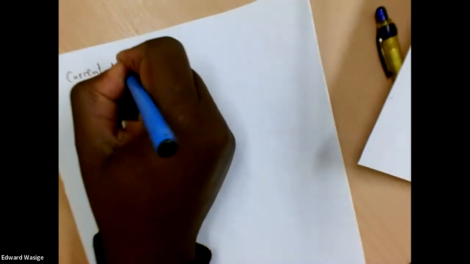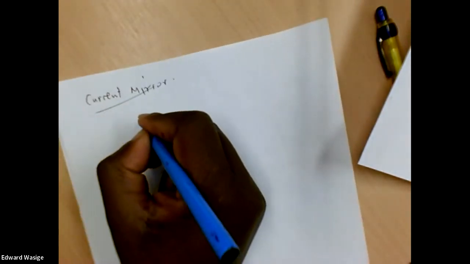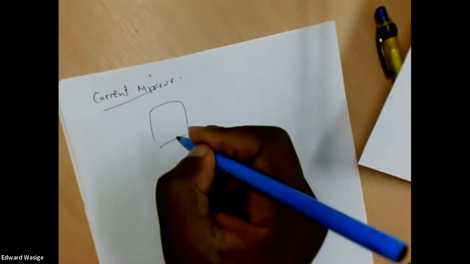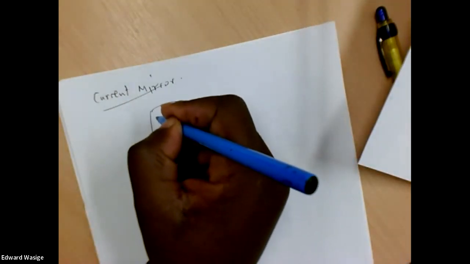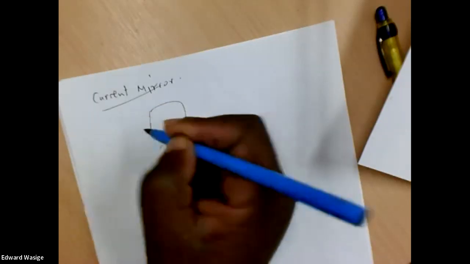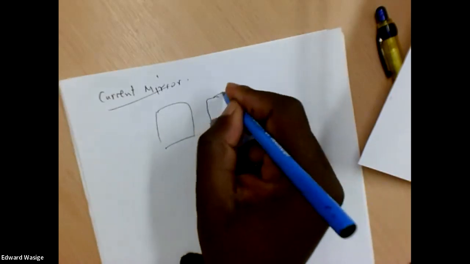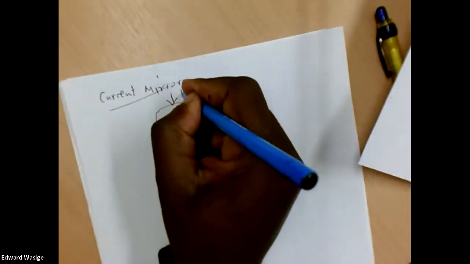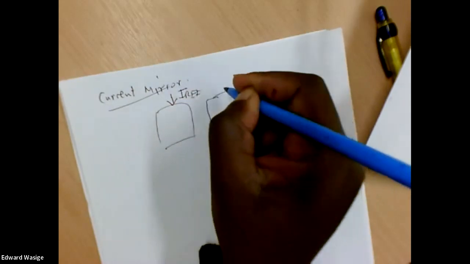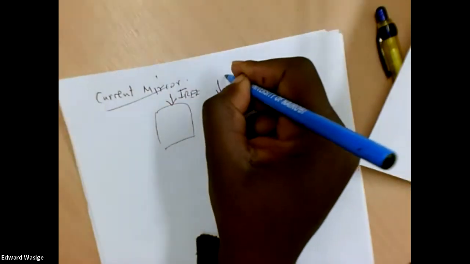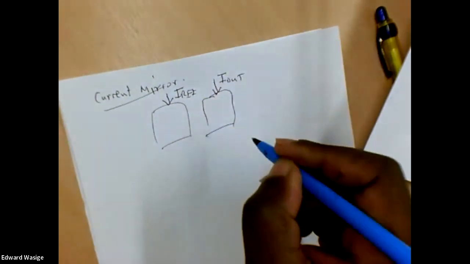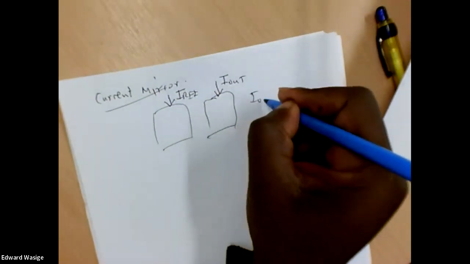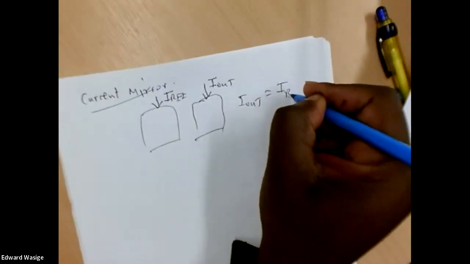In a current mirror, so you have a circuit, if I make it as a black box, I think I make it as two black boxes. So if I have a reference current flowing through that, then I have I out equal to I reference.